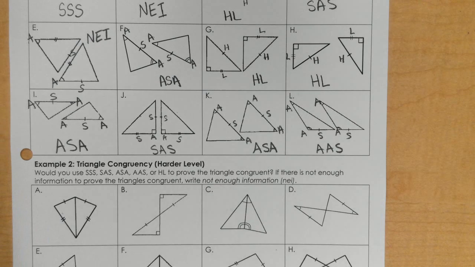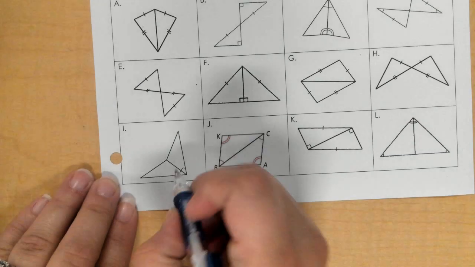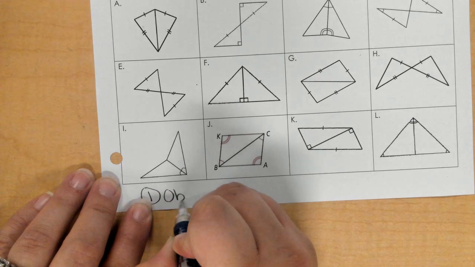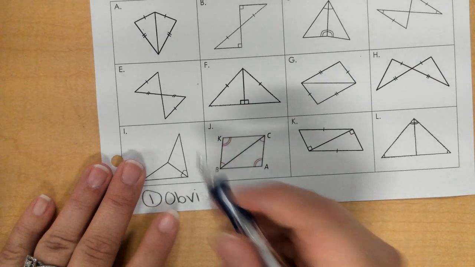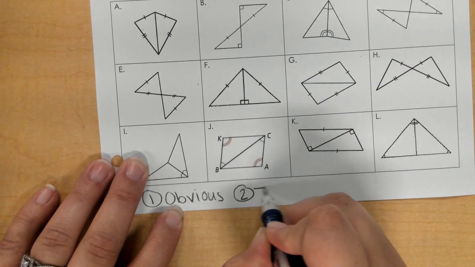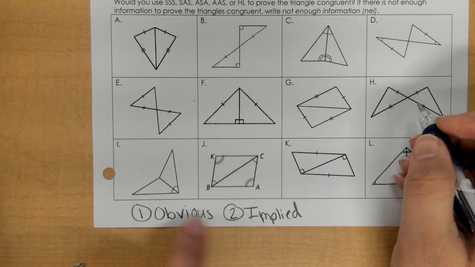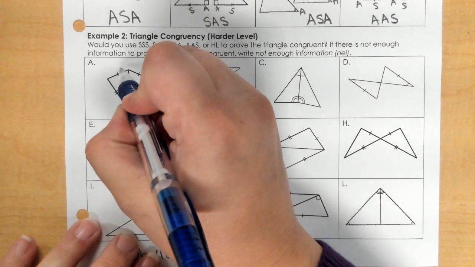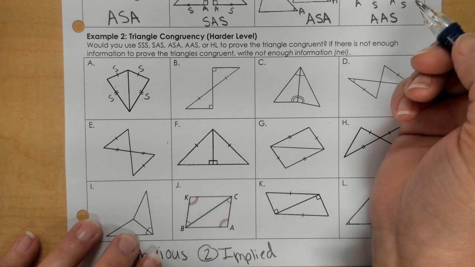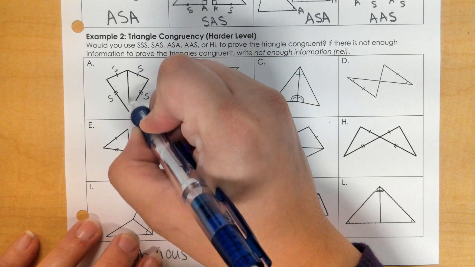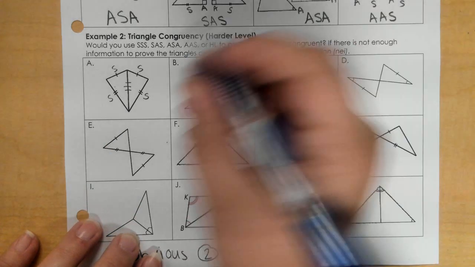Okay, for example 2, a little bit harder because in this one you have to look for two things. One, you have to look for your obvious information that's given. Two, you have to look for what is implied in the image or the picture given to you. Okay, so what's obvious, what's implied. So in A, obviously we have this side and this side. We also have these two sides. Okay, but our third side, right here, since it's reflexive, like touching each other, we know it's automatically congruent to itself. So that's your third side.